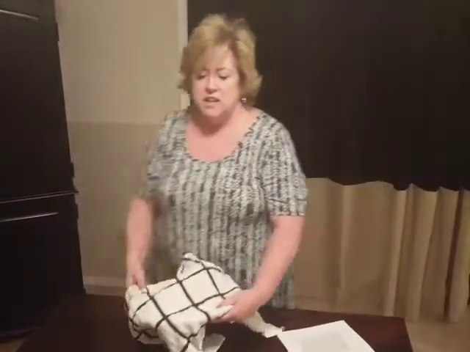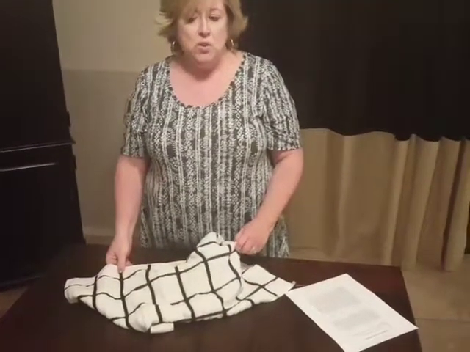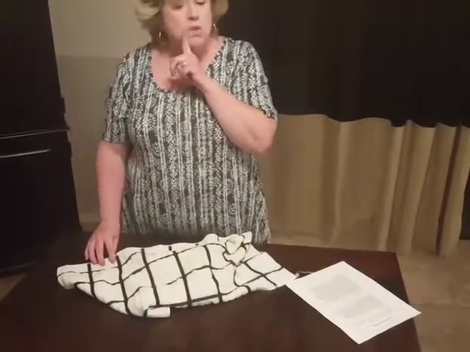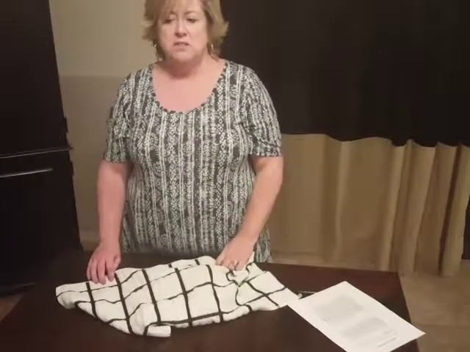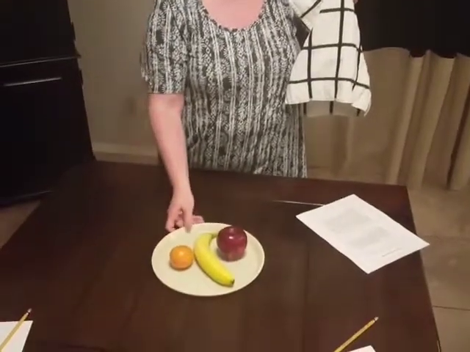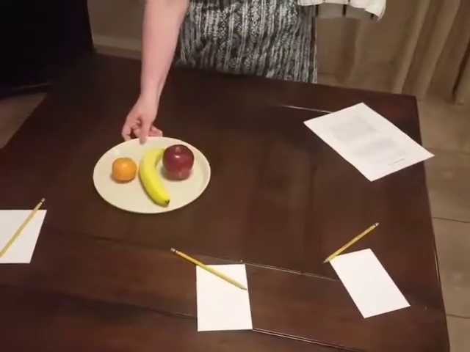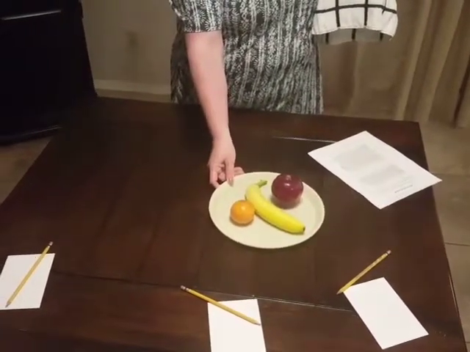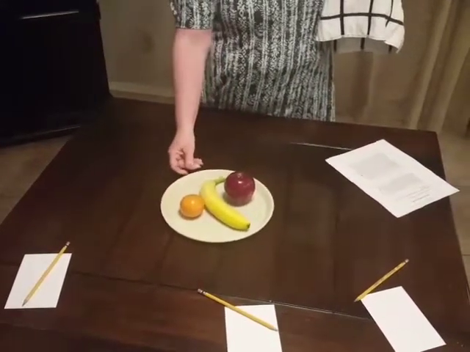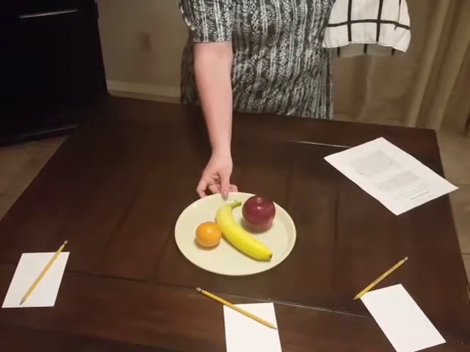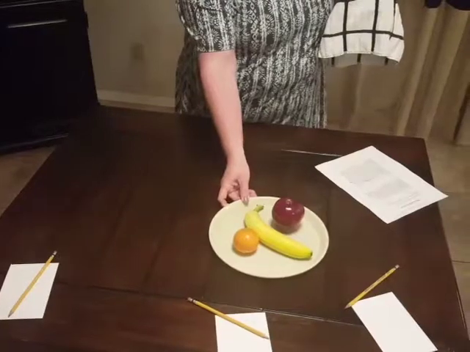Okay, I'm going to uncover it. I'm going to let you look at them for a few seconds, and then I'm going to cover them back up, and I want you to write down as many as you can remember. Remember, no talking during this part. No talking. If you want to touch or smell, that's okay, but no talking.